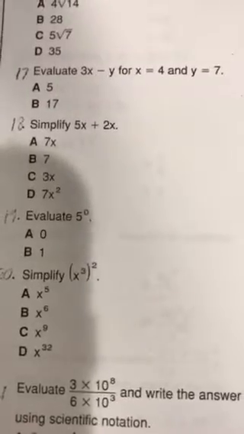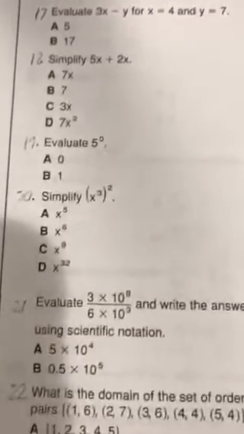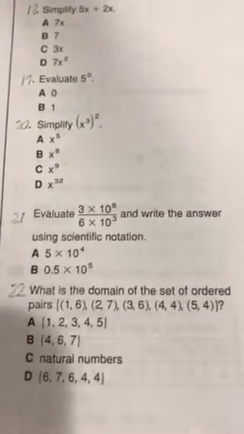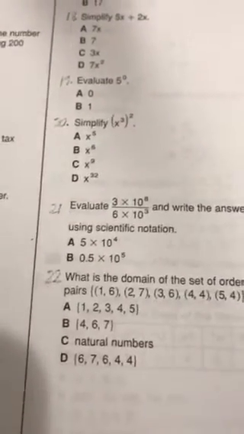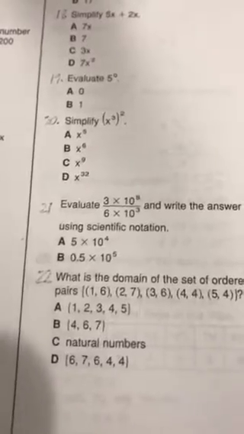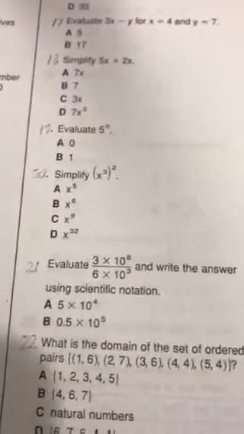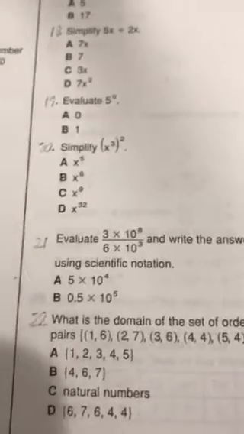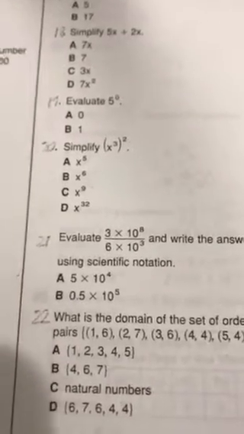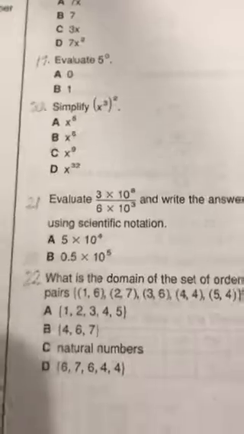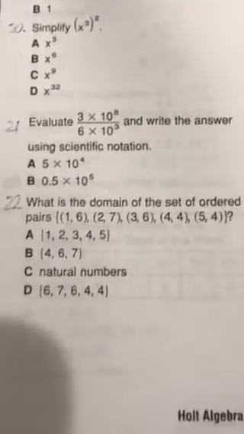17, evaluate. Just plugging in x and y. Solving like terms. Okay. What is my answer for anything taken to a 0 power? All right. Look that up. Okay. Then I got a power to a power, so I'm going to multiply. I get 4 power. All right. Evaluate. Y'all know how to do that.